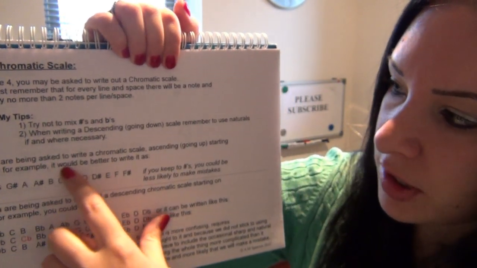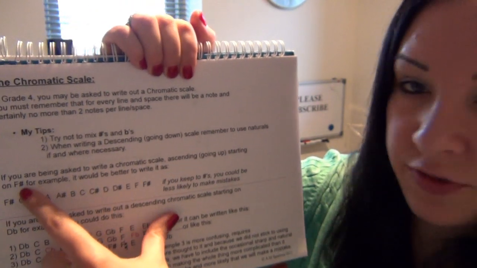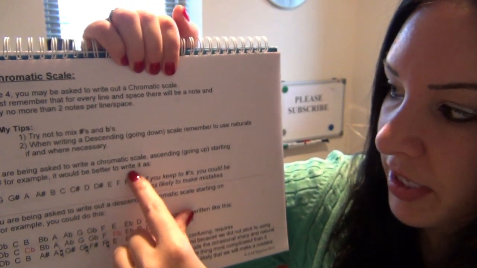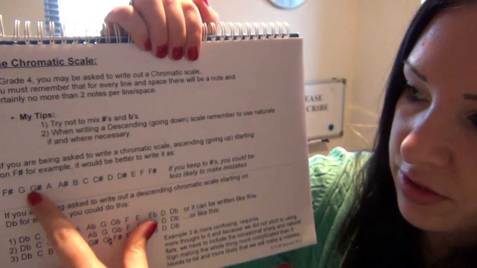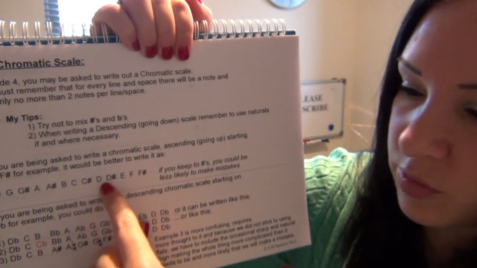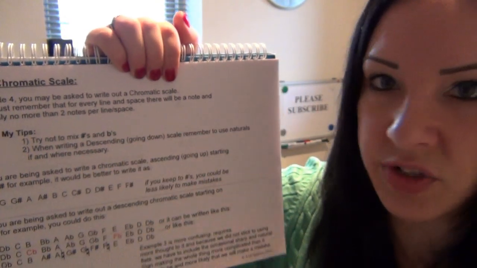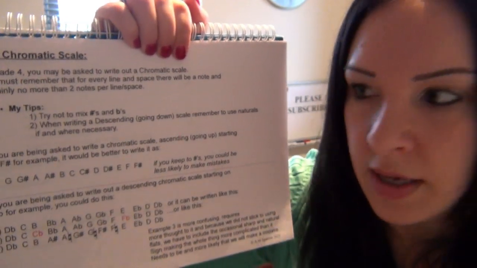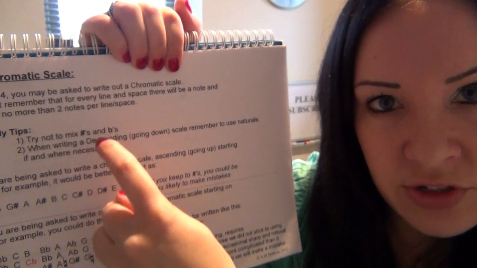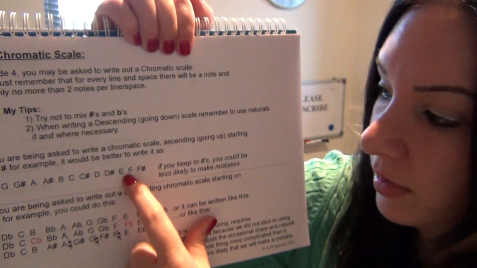If, for example, you're asked to write out a chromatic scale ascending or going up, starting on F sharp, it would be better to write it as, and I've put the example here, F sharp, G, G sharp, A, A sharp, B, and so on. I didn't write it in note form because it would just have taken me ages to put it on this sheet and I'd have run out of room. So imagine those notes on the stave, but I've just written it in letters. It's probably easy to see it this way anyway.